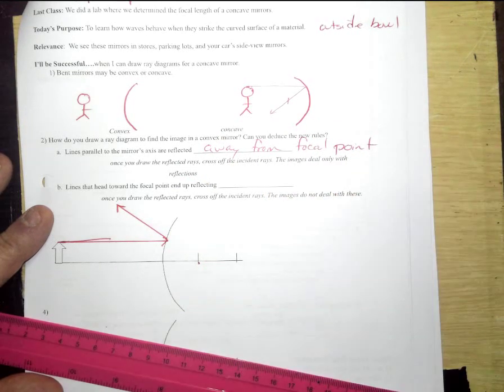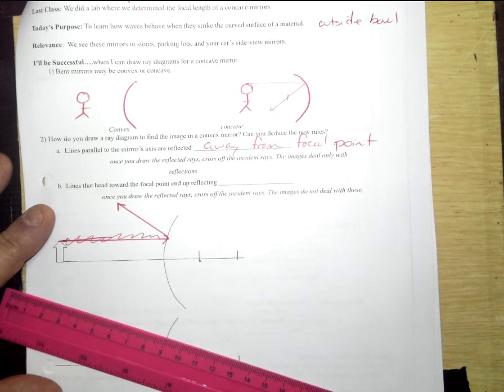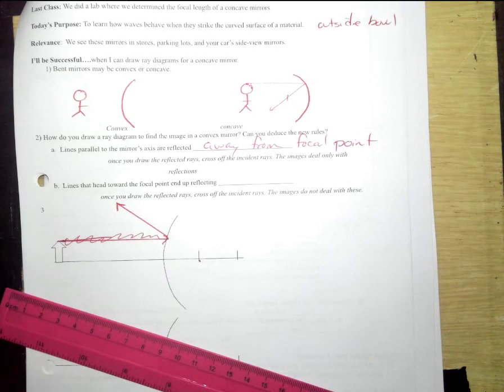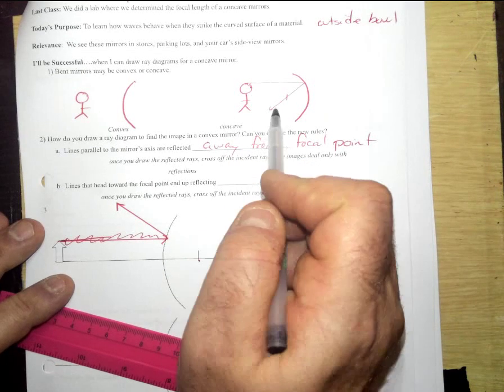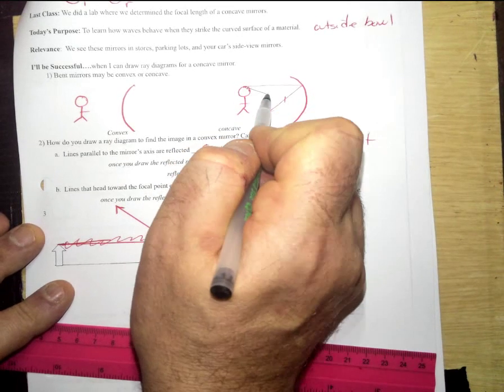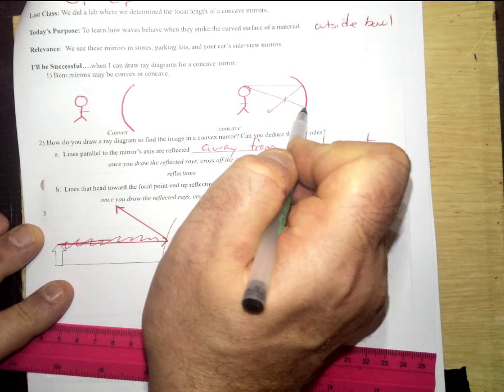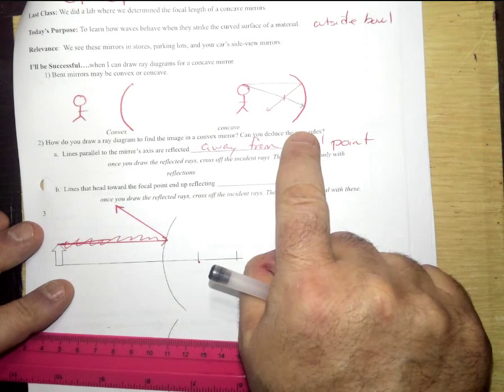Once you draw the reflected rays, cross off the incoming rays. In order to figure out where the image is, we only use the reflected rays. Okay, now, in our previous lessons, when we had the concave mirror, we would then draw a line that goes through the focal point. Remember how that reflects off of this concave in the past?